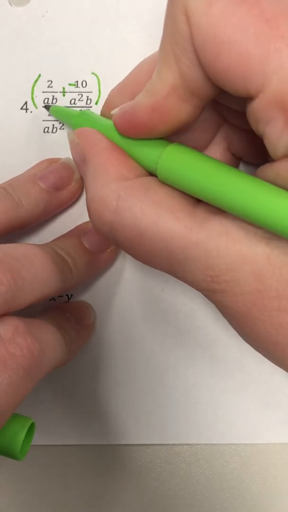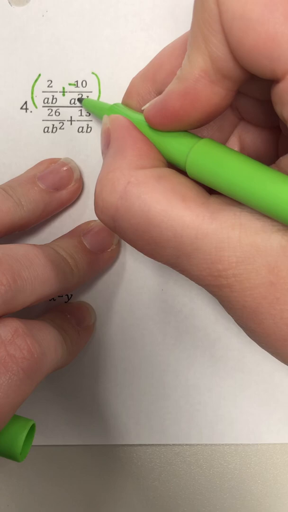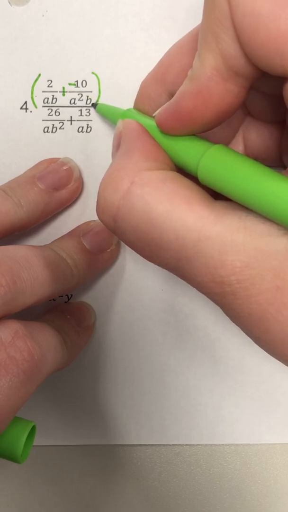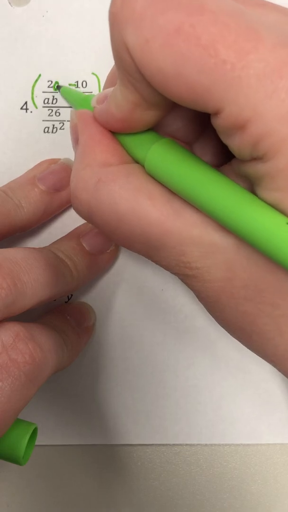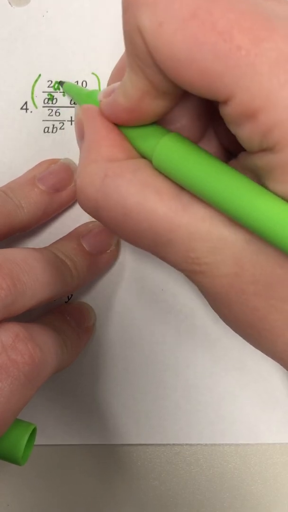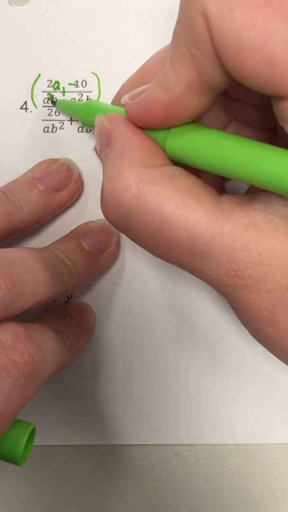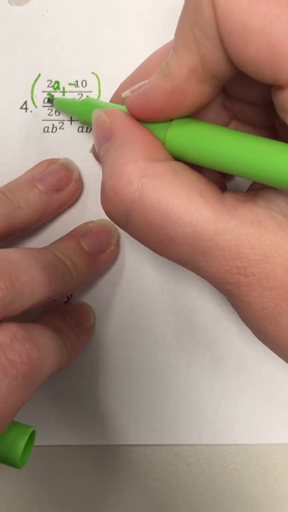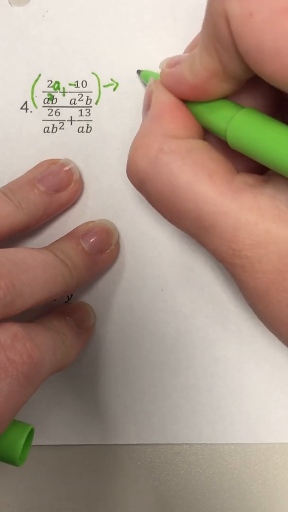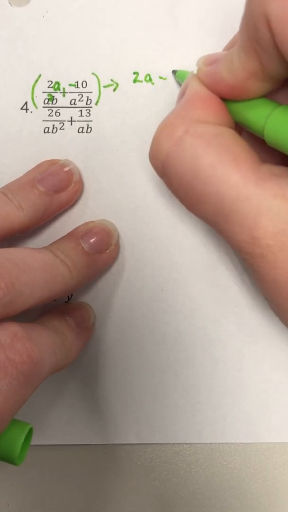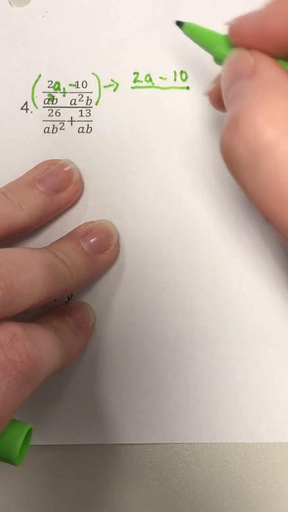The first fraction has a b on bottom. The second fraction has 2 a's and a b on bottom. Well, the first fraction's missing an a, so let's put an a on it. If I put an a on top, that turns into 2a. If I put an a on bottom, I already have an a. Now I have 2. I put the square. So my numerator becomes 2a minus 10 all over a squared b.